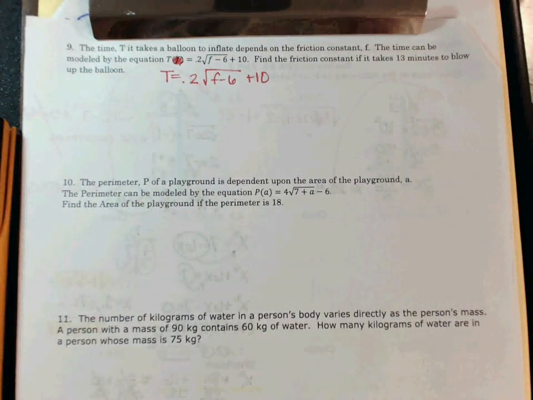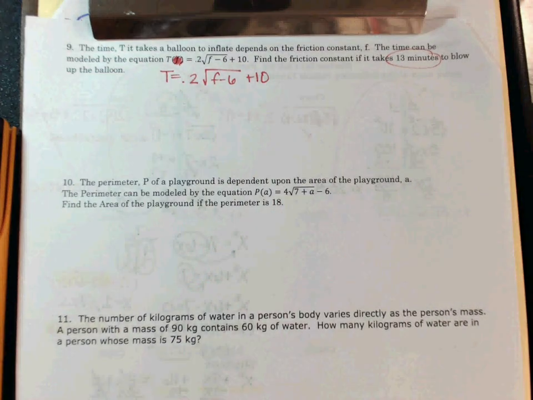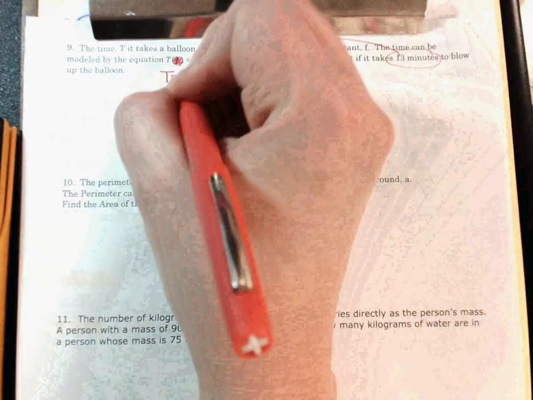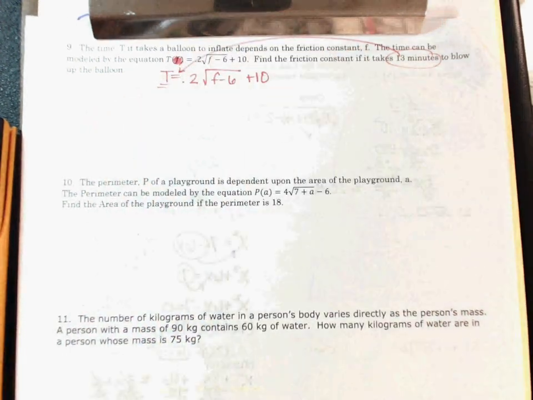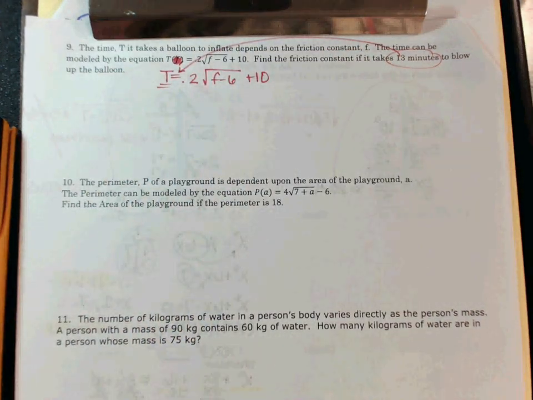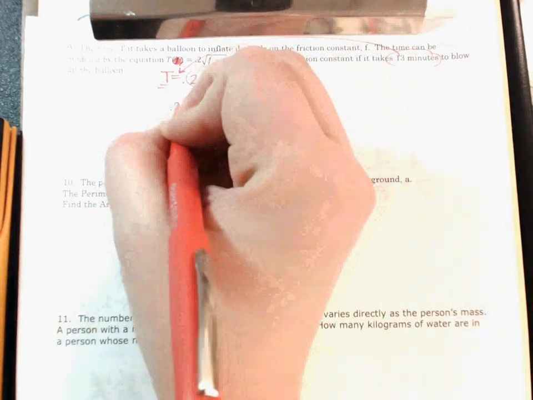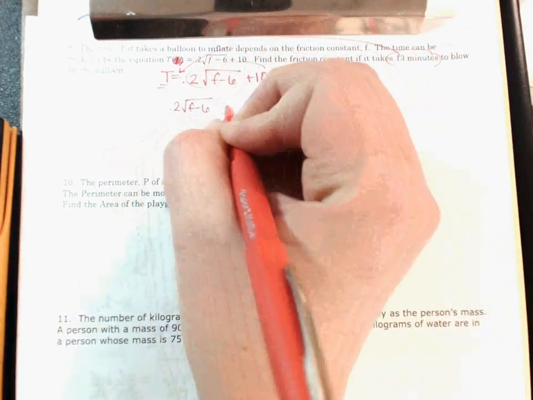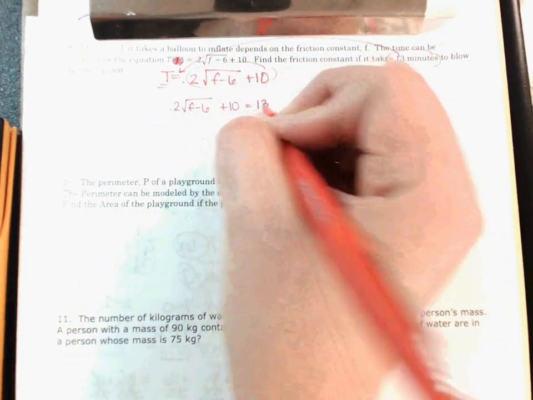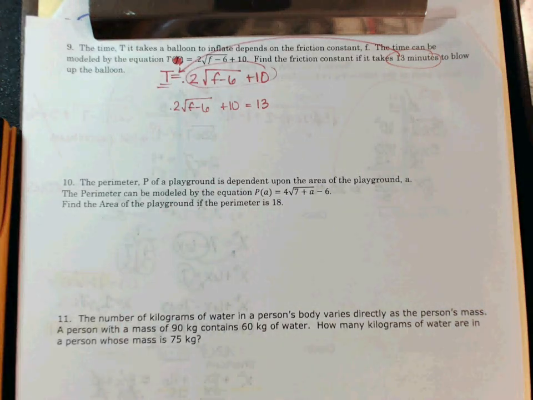Where do I plug in 13? For T or for F? For T. So I'm going to take my 13 and I'm going to plug it in right here. Now, the first thing that I'm going to do when I plug in 13 is I'm going to switch the sides around. So I'm going to write this side first. And I'm going to set it equal to 13 on the other side. Just because usually it's easier to solve when you have your letter on the left. Okay, what would step 1 be?